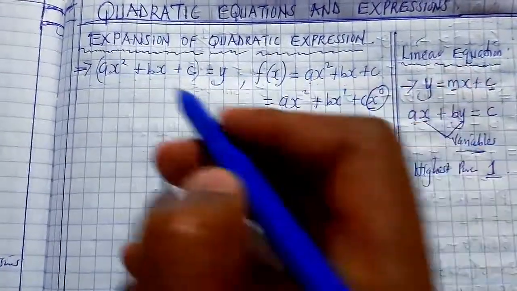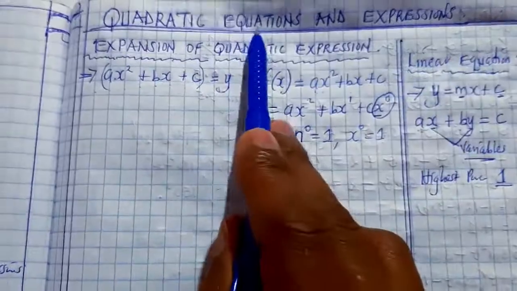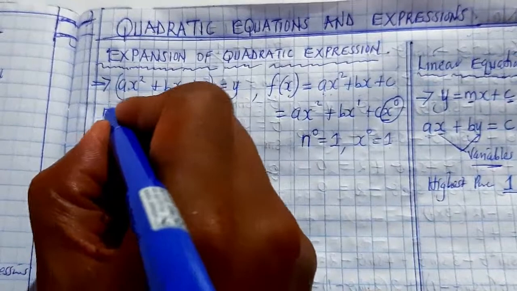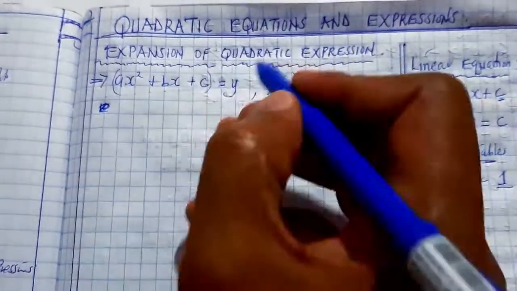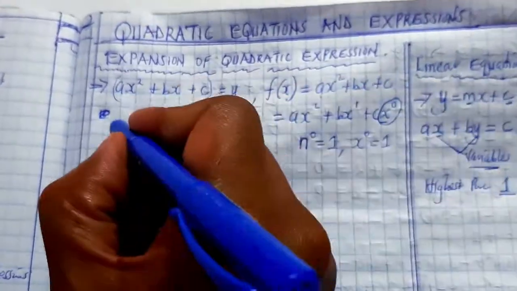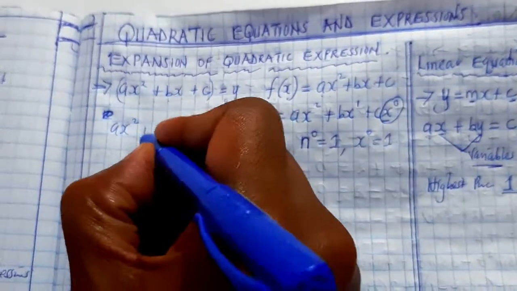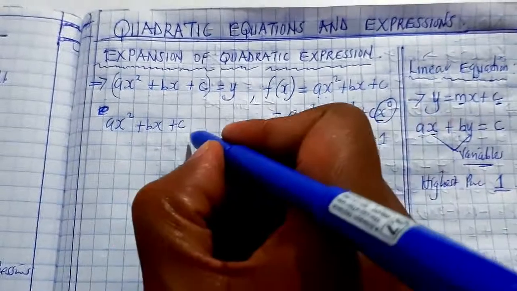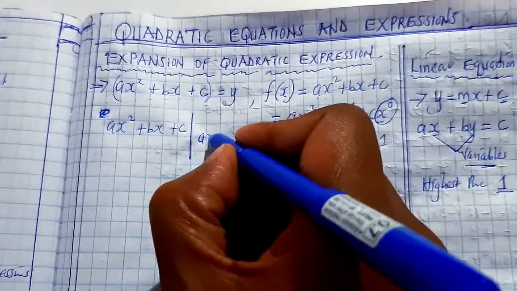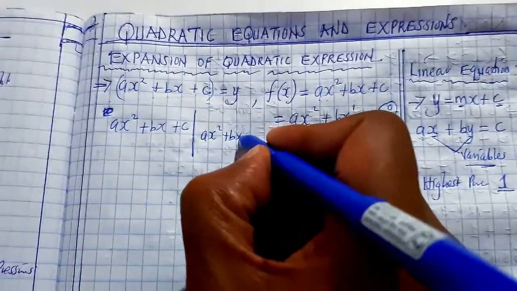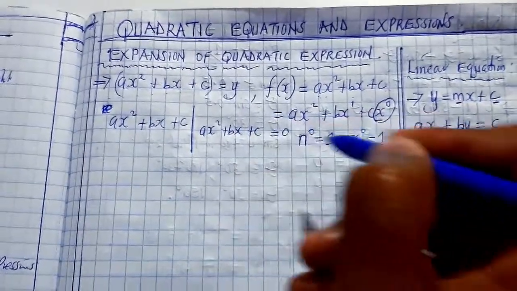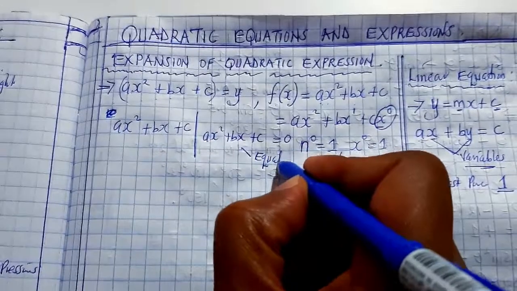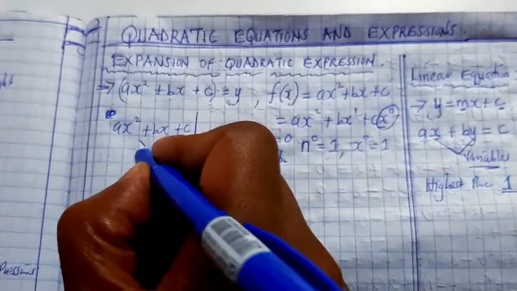Therefore, what is the difference between an equation and an expression? Look at these two: we have ax squared plus bx plus c, and then we have ax squared plus bx plus c equal to 0. This one is an equation, and this one is an expression.